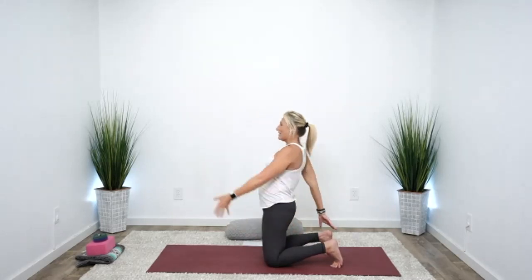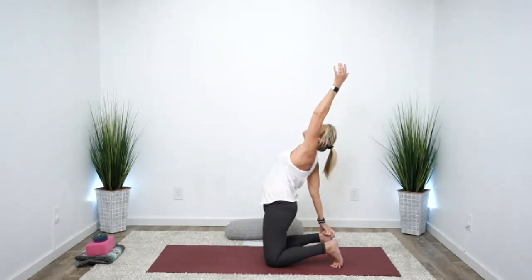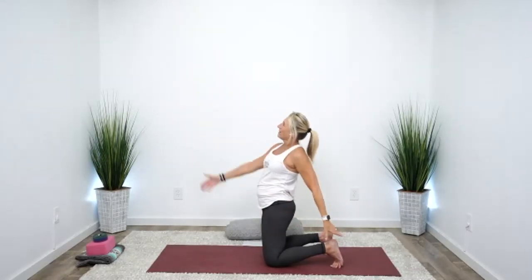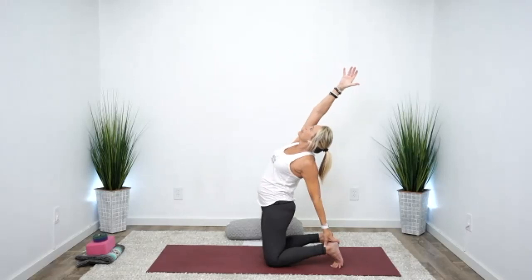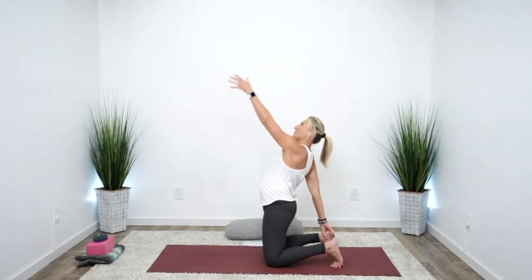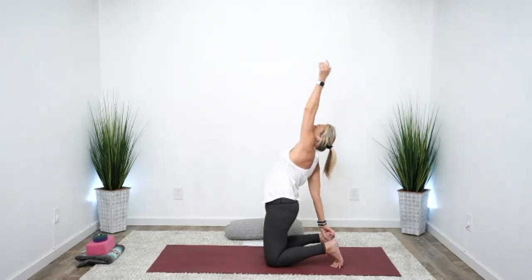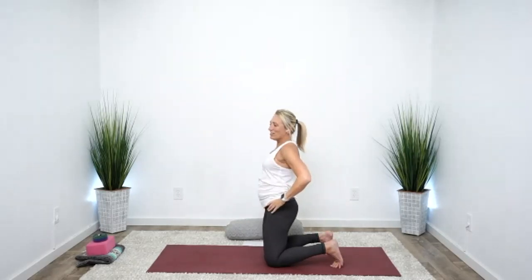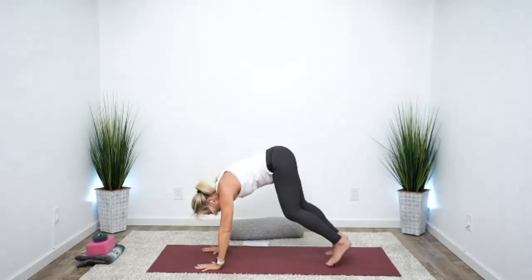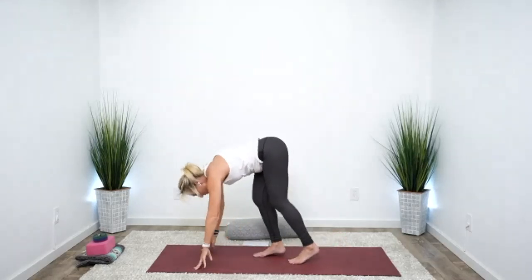Just awareness here, intent listening to this experience. One more time, each arm. And then returning to neutral, hands to the mat, lifting the hips and coming up into a forward fold.